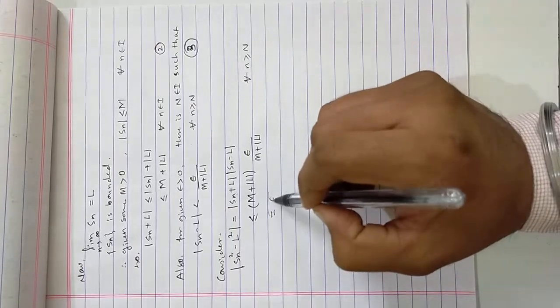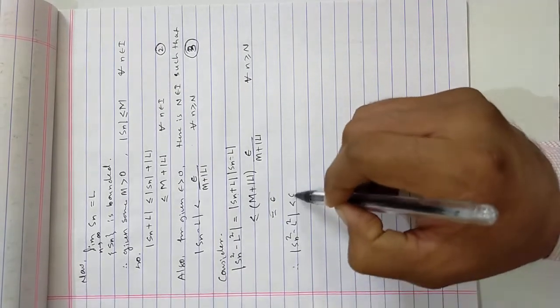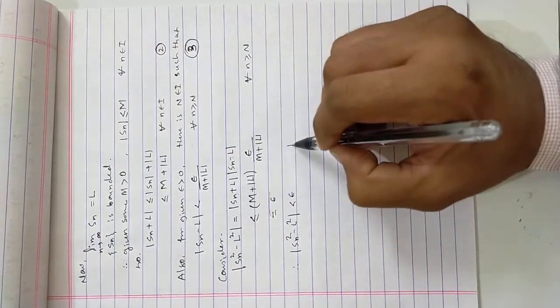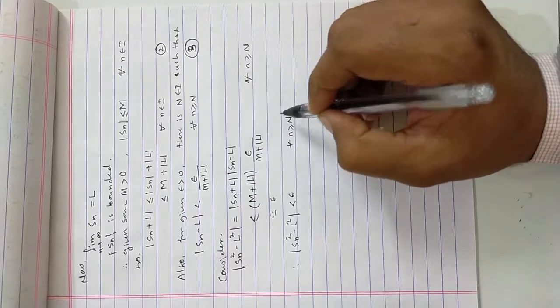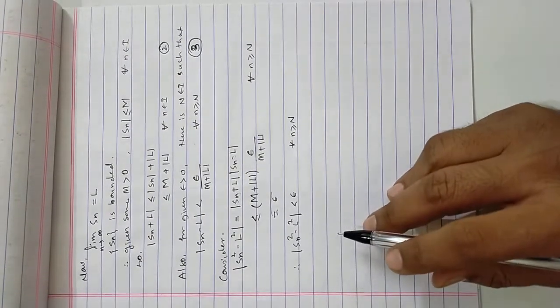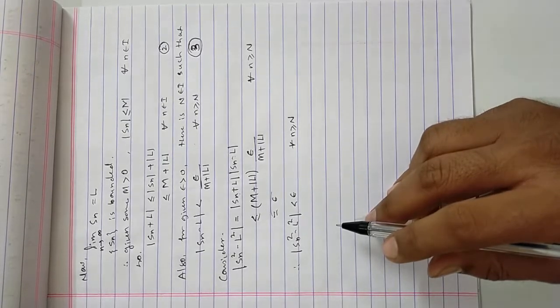Right, so it is equal to epsilon. Therefore, this difference is strictly less than epsilon for any epsilon greater than 0, and it is true for all positive integers n greater than or equal to N. So we can say that the limit of Sn square is L square.